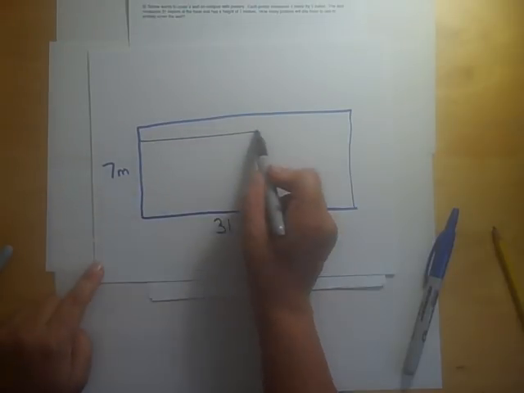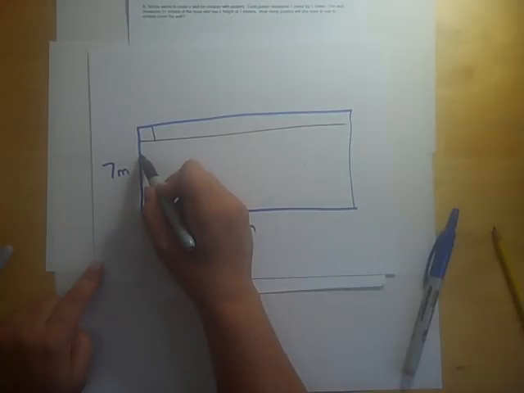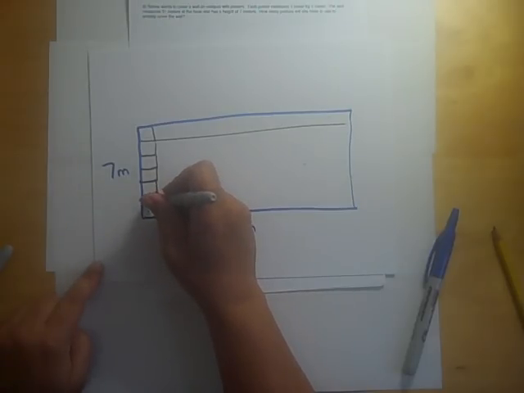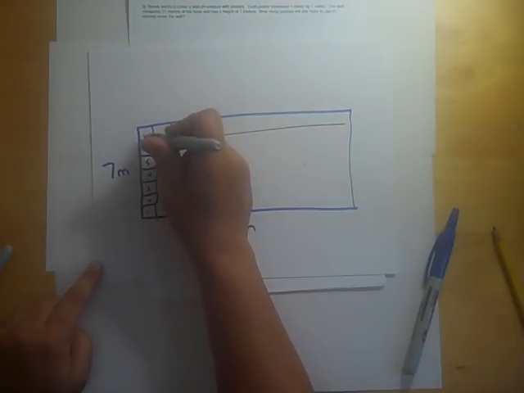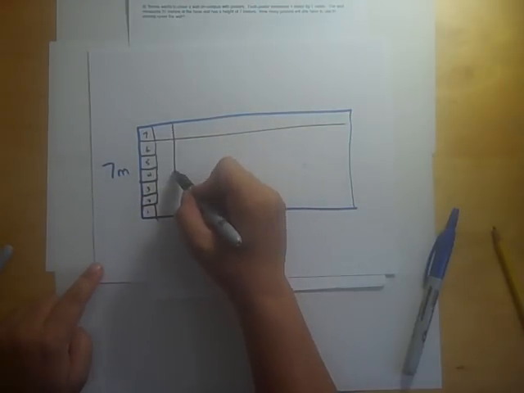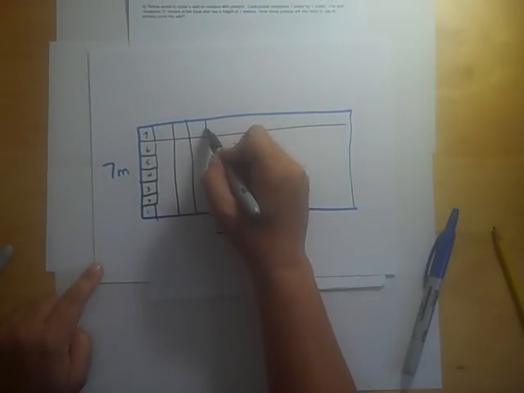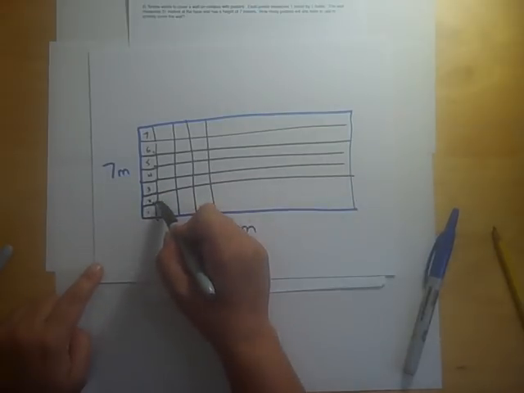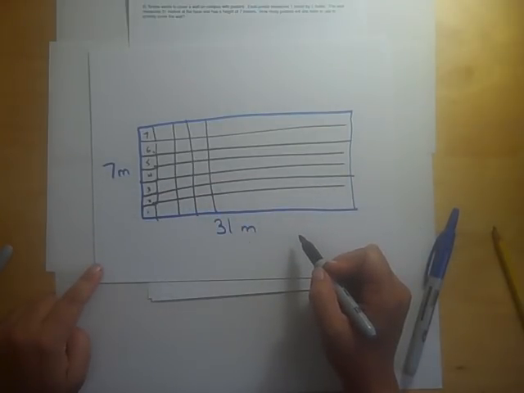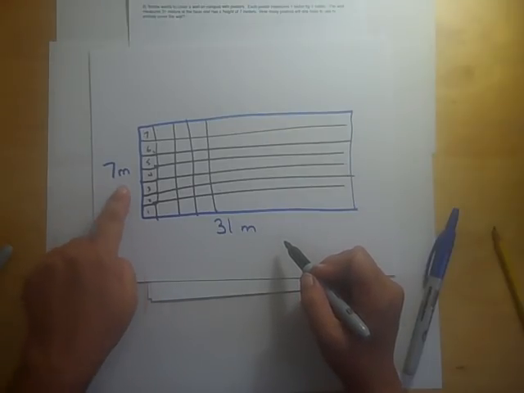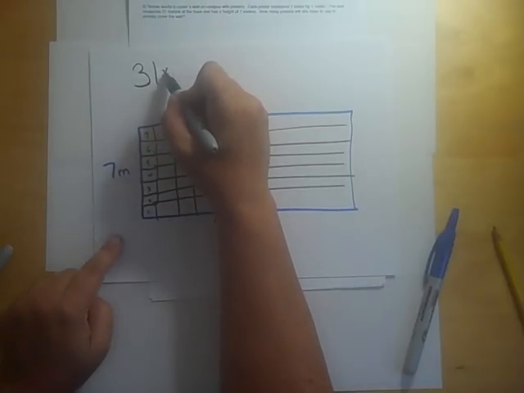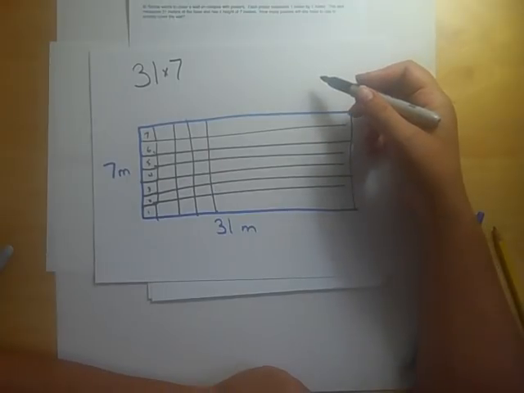Okay, well, the first thing we see is that we could put one right here, 2, 3, 4, 5, 6, 7. So we could put 7 of them right here. And then we could put 7 more, 7 more, 7 more, right? So we could just keep doing this. How many times would we have to do it? 31 times. Oh, so we have to do 7 posters 31 times? It's a multiplication problem, isn't it? It's 31 times 7.